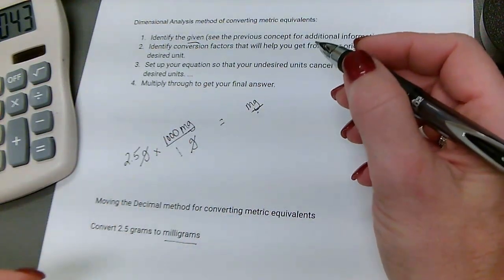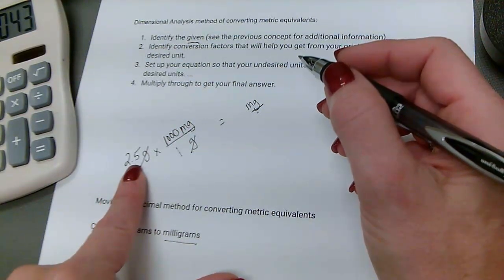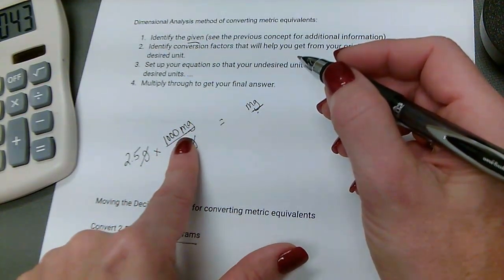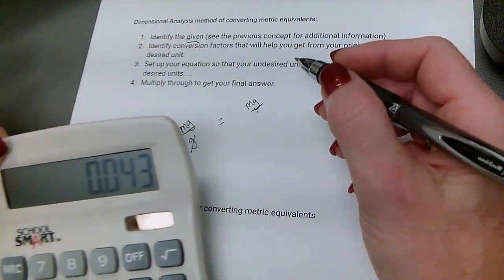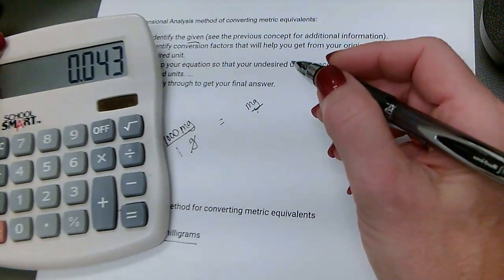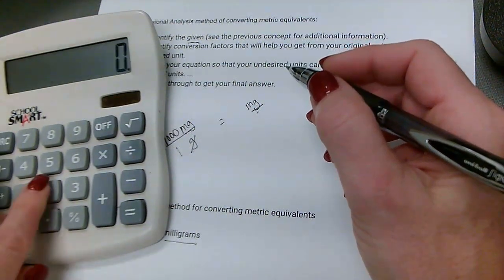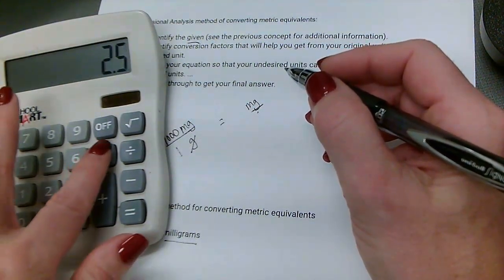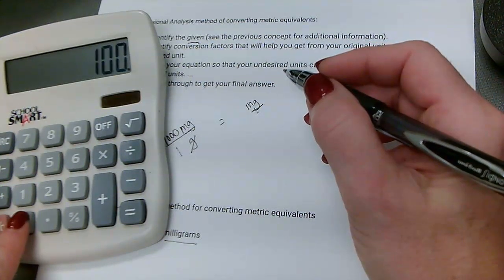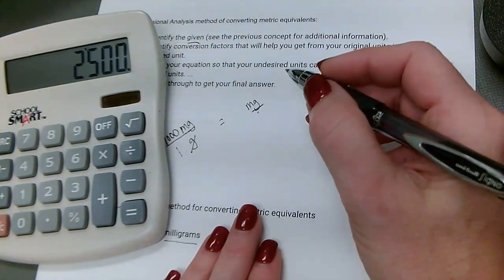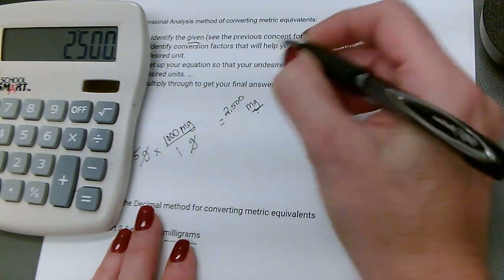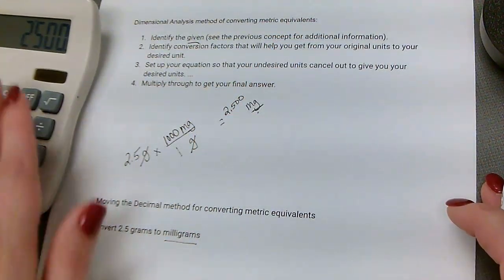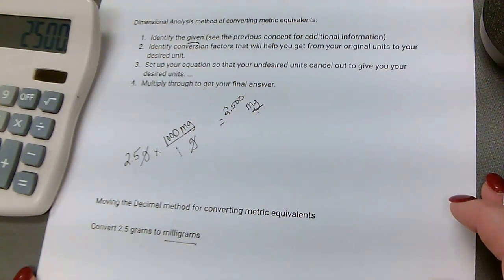So now I just do the math. 2.5 times 1,000. You can type it in your calculator, or you can quickly do the math since it's simple, but I'm just going to show you in the calculator just so you get it. Multiply by 1,000, and your answer is going to be 2,500. And that should be your answer converting from grams to milligrams.